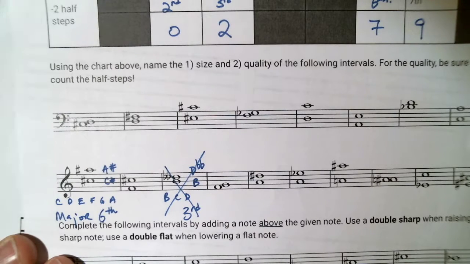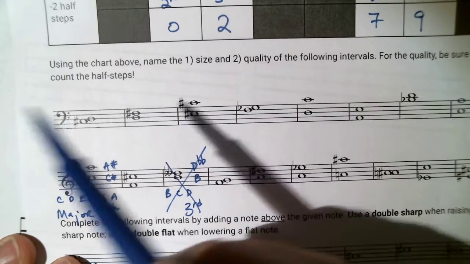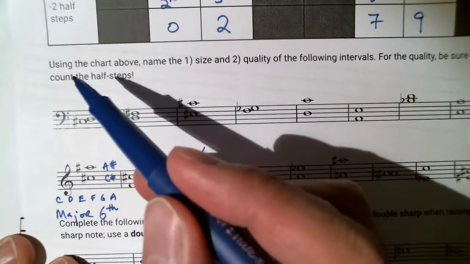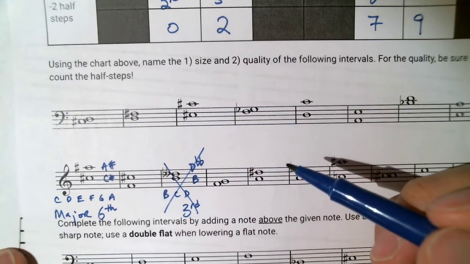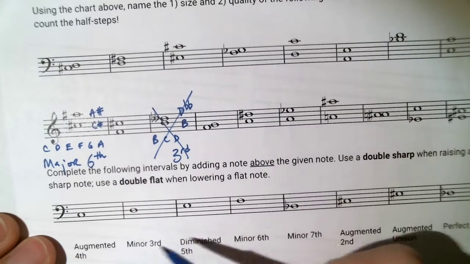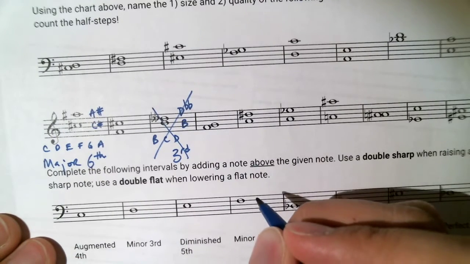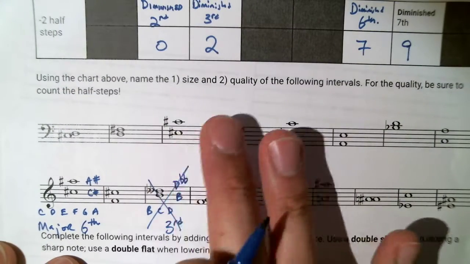Hi everyone, so we're on to the final two parts of the worksheet. This part right below the chart is where we're going to identify different intervals using the information that we've gathered above. The bottom part is where we're going to notate an interval given a bottom note and the interval size and quality.